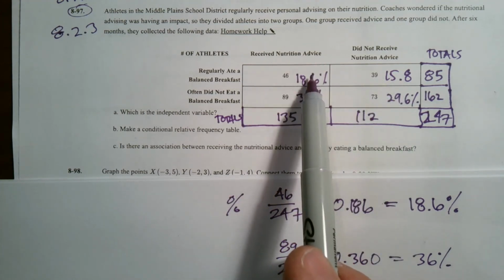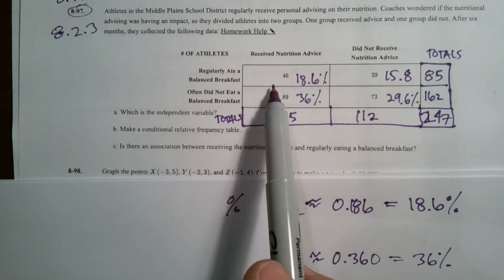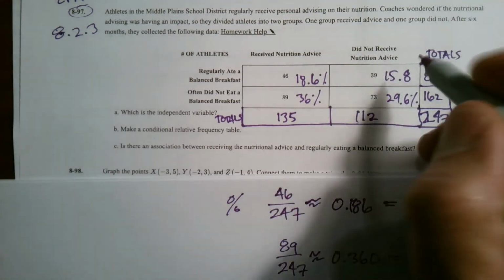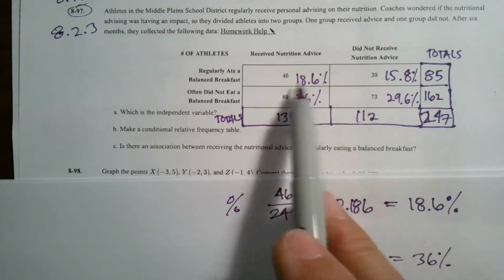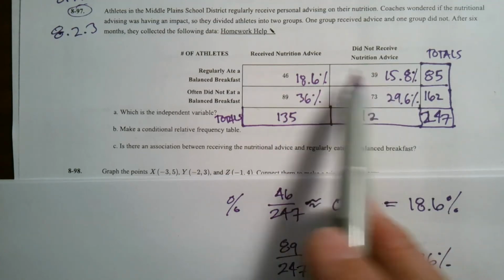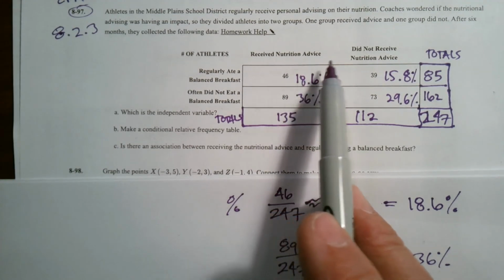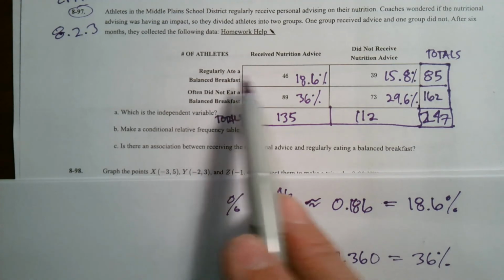There's 18.6% of the students that received nutrition advice also ate a regular breakfast. Those that did not receive advice, which is 15.8%. So they're very close. It's almost the same percentage of students, whether they received nutrition advice or not, that ate a regular breakfast.